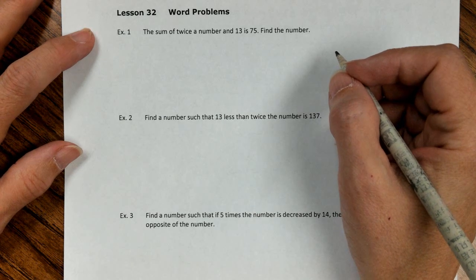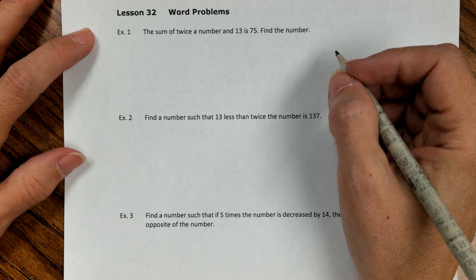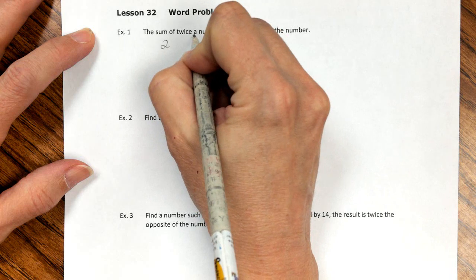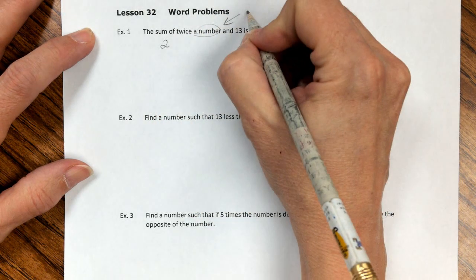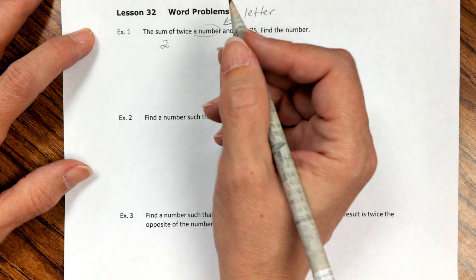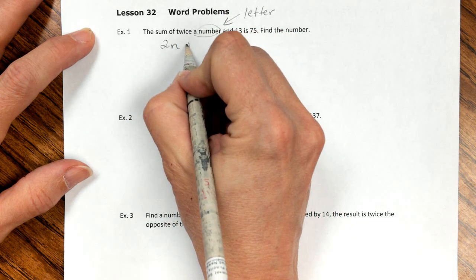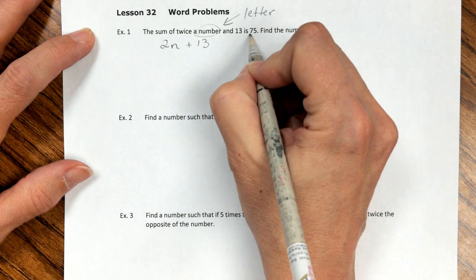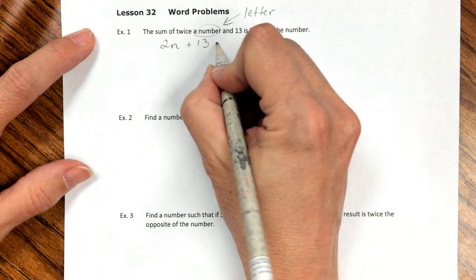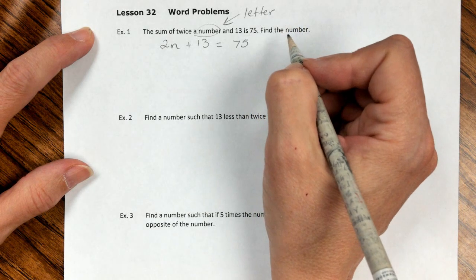So, for example 1, the sum. Well, we know that sum is the answer we get when we add things, so it's indicating that we're adding twice a number and 13. So twice means 2 times, and anytime it says a number, we need to use a letter, a variable, because that's the number we're looking for, it's the unknown. So twice a number, I'll use n for number. The sum of that and 13, so plus 13, is, when it's not accompanied by a word like the product of, just equals 75.